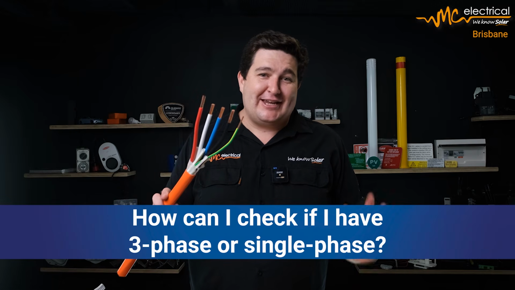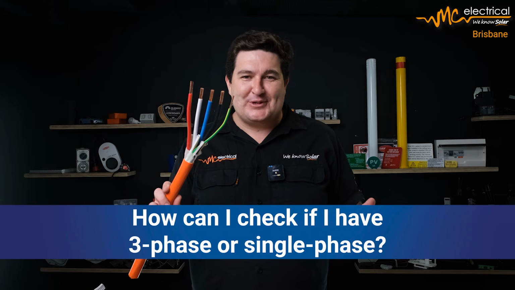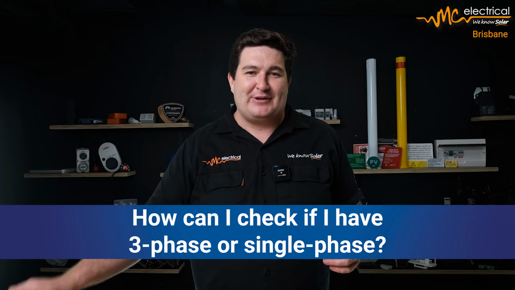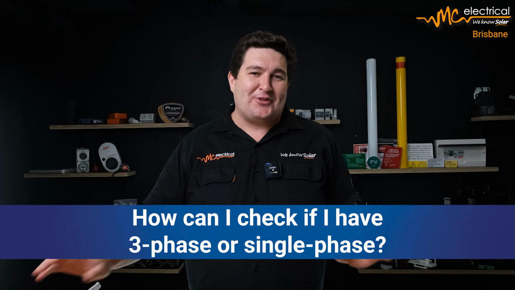So as a homeowner, unless you're a Sparky, you should not be opening up your switchboard to find out if you've got 5 cables or 3 cables coming in from the street. That's not the way to do it. So if, as a homeowner, or if you're not a Sparky, how do you find out if your house is single phase or three phase?